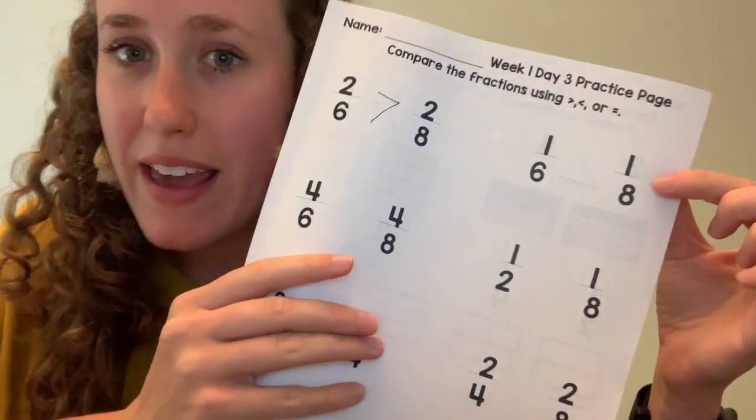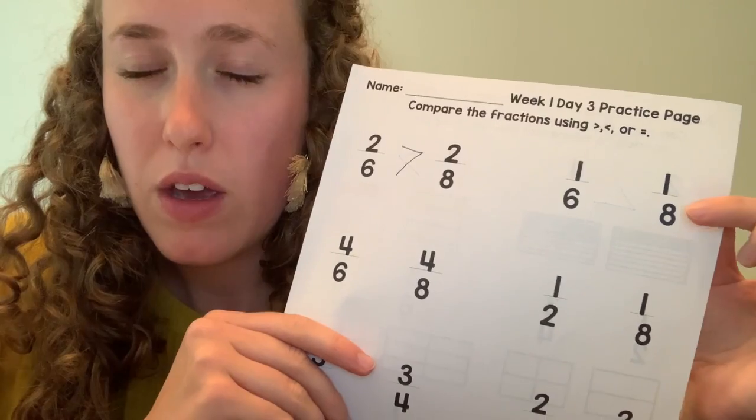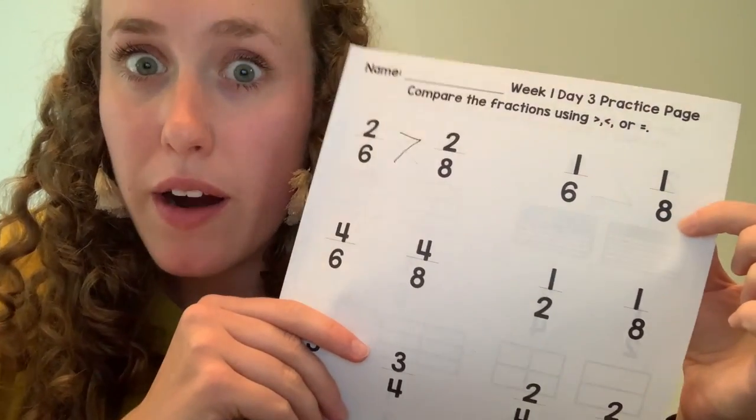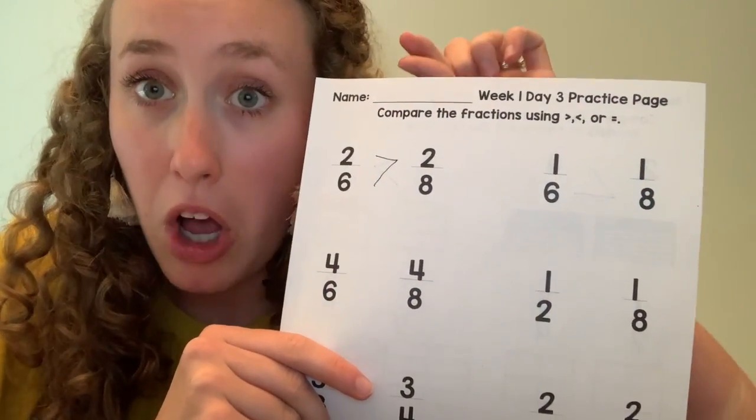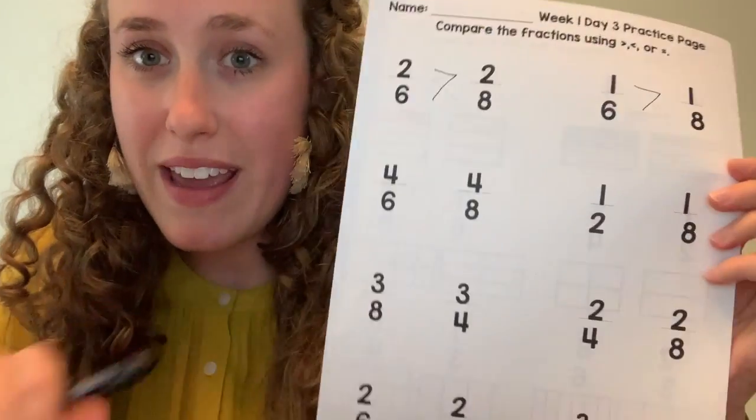So let's keep thinking about that. What if I had 1/6 and 1/8? 1/6 and 1/8, that's our next problem. We want to say 8's bigger, but remember, if it has a big denominator, that means it's gonna be a small piece. Let's check using our fraction tiles. 1/6 and 1/8. 1/6 is greater. Draw your sign. 1/6 is greater than 1/8.